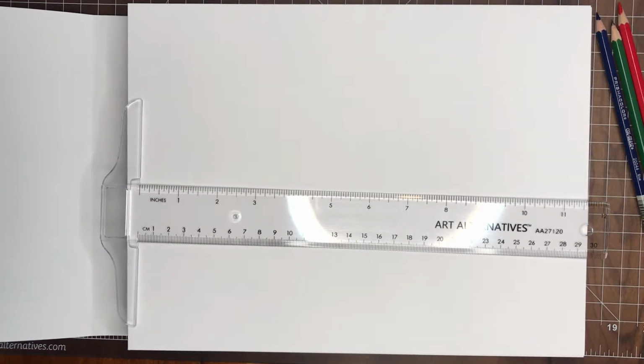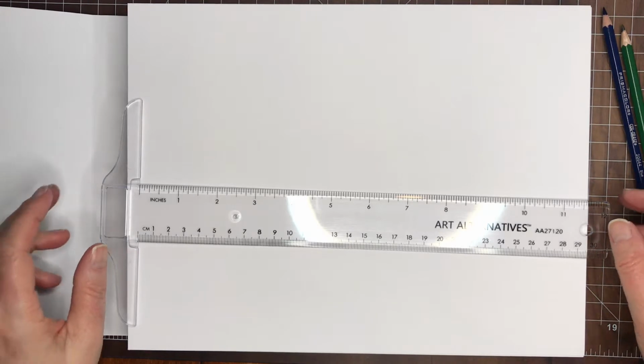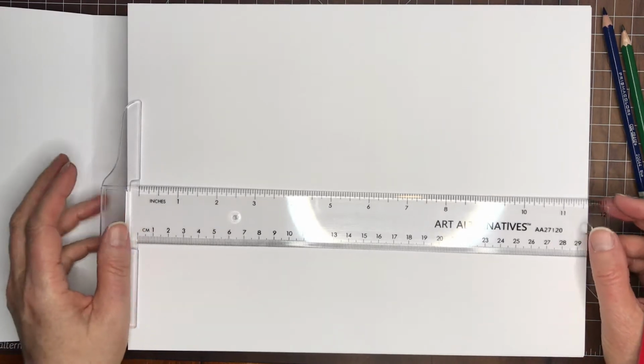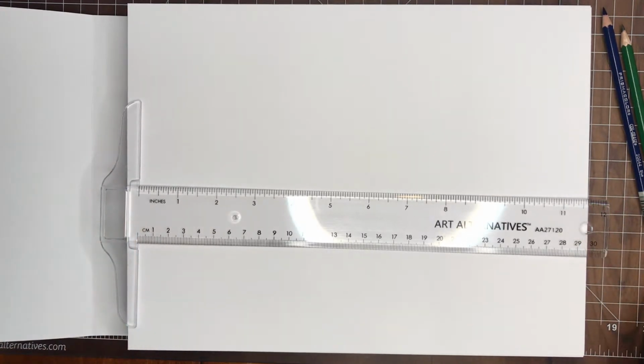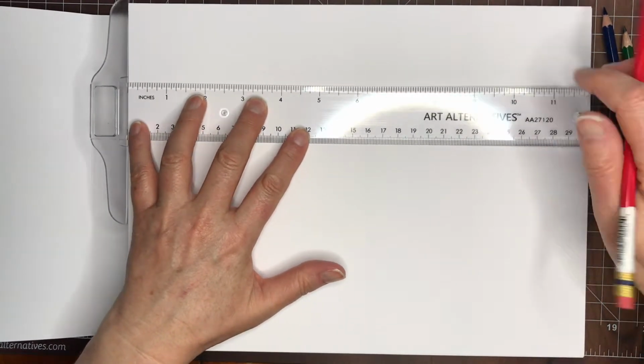Hi everyone, today we're going to talk a little bit about two-point perspective, and we've already been looking at one-point perspective, where we're thinking about the object that we're looking at as being directly facing us. So let's have a look at the difference between one-point perspective and two-point perspective.